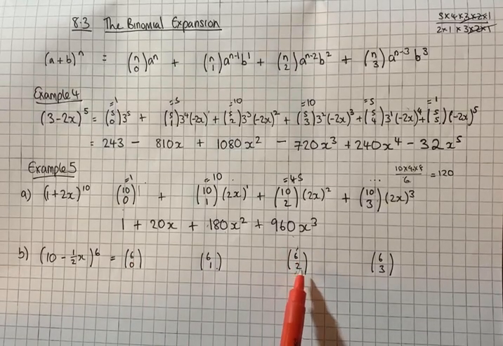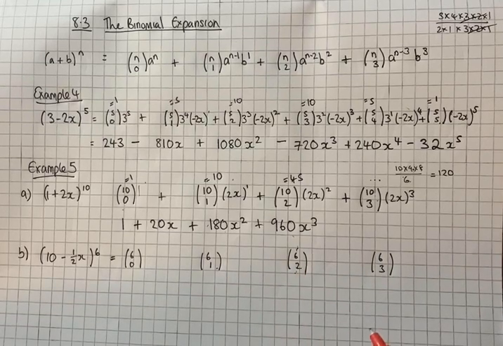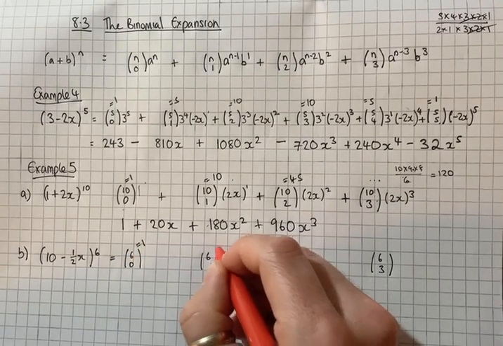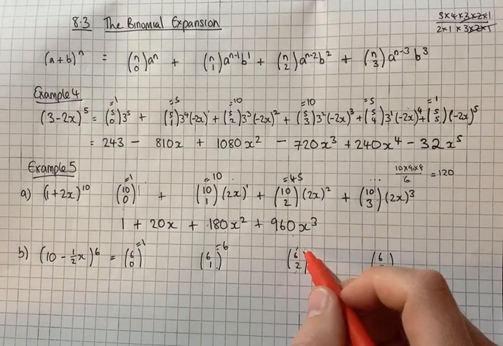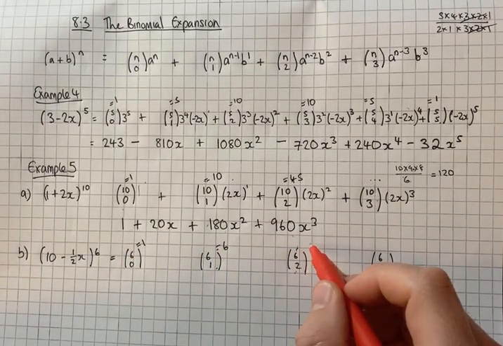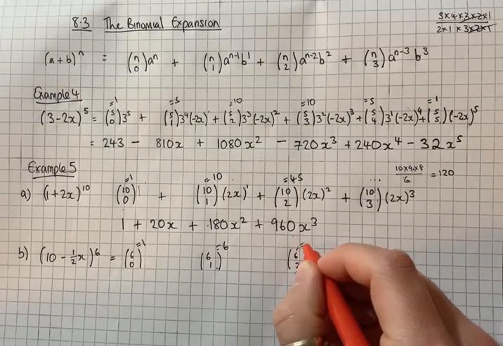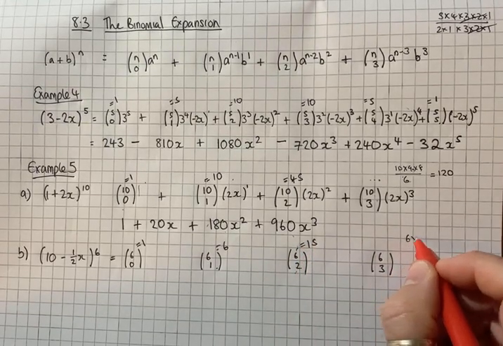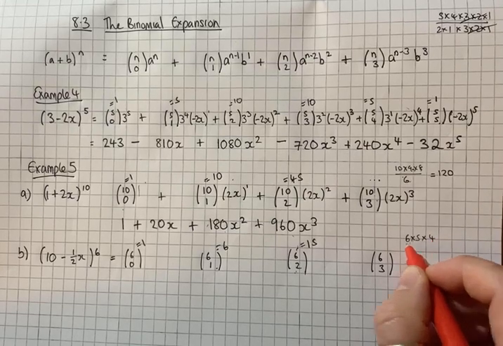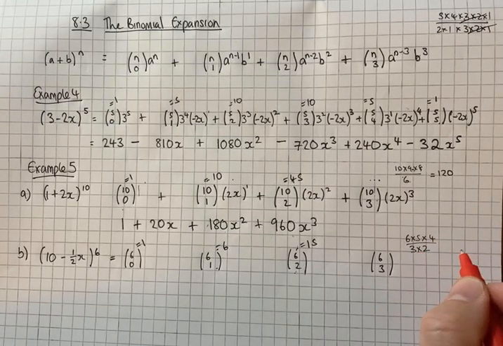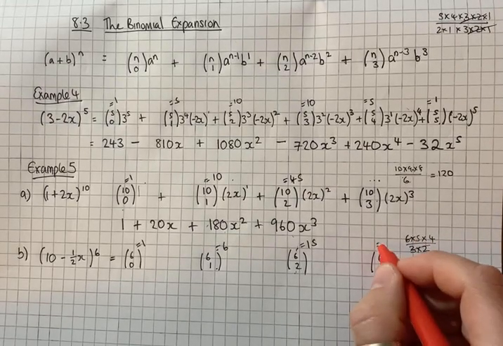But remember that number's always 1 less than what you think. So that is going to be 1, that is going to be 6. 6 choose 2, 6 times 5 divided by 2, that's going to be 15. This one's going to be 6 times 5 times 4 divided by 3 times 2, 20.